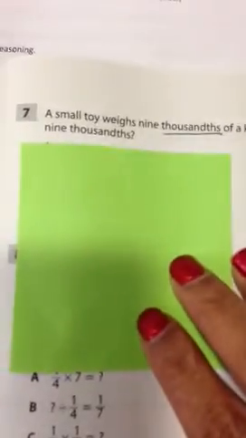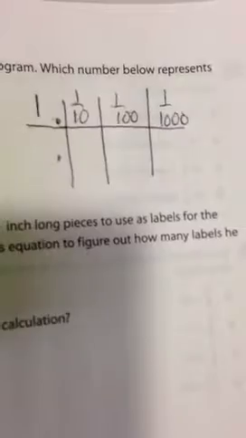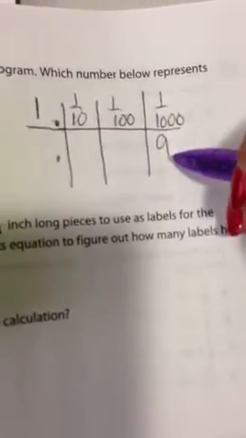A small toy weighs 9 thousandths of a kilogram. Which number below represents 9 thousandths? So I'm going to make my little chart. Here's my decimal. I have tenths, hundredths, thousandths. Because this is my chart, it tells me how big a number goes. So I want 9 thousandths. So I want 9 of these. Nothing else. So my answer should be 0.009.